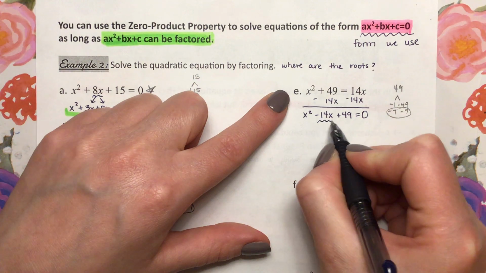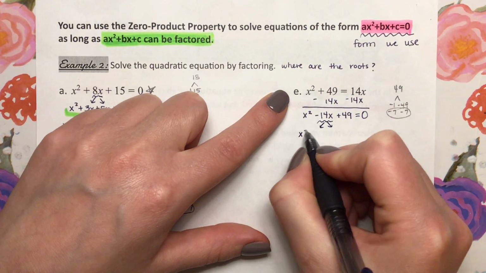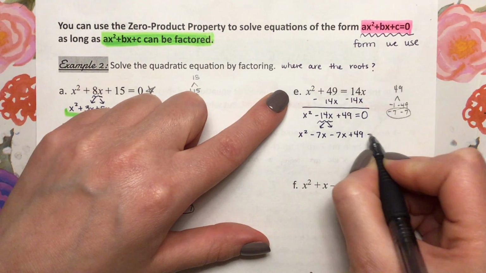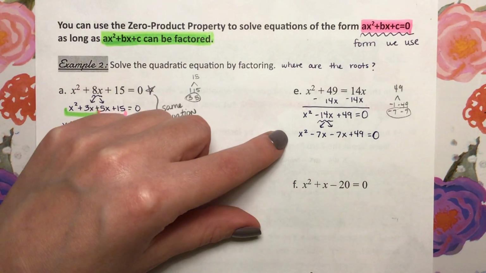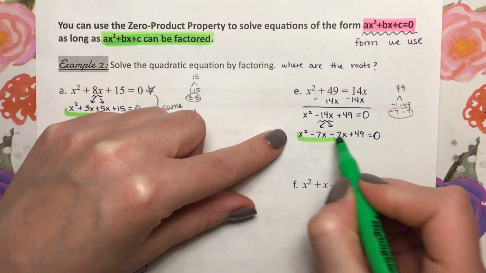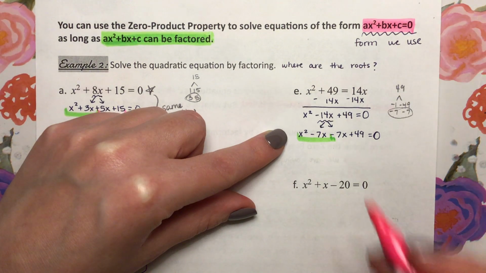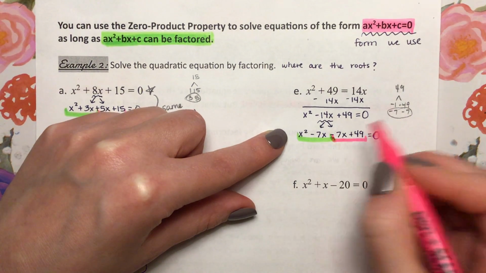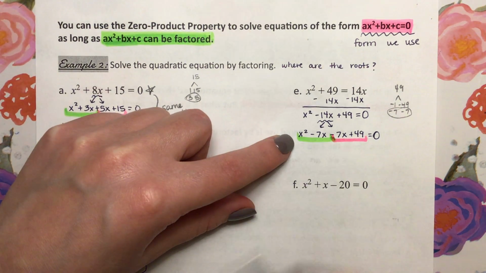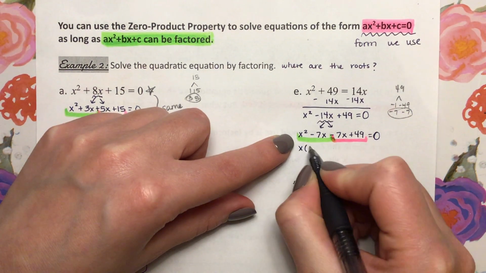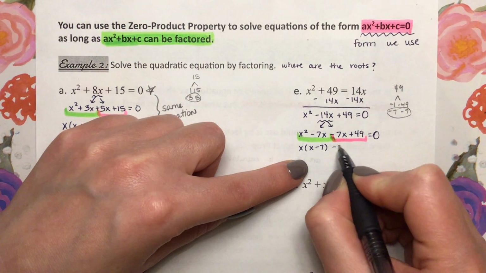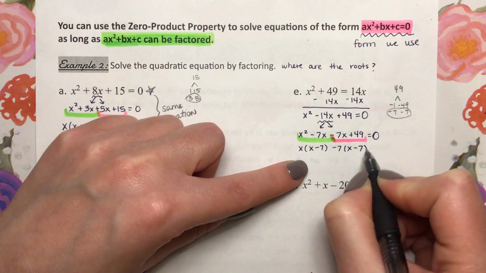So now let's split this up into two terms. I have x squared minus 7x minus 7x plus 49 is equal to 0 still. We're factoring by grouping right now. And we factored a lot in the last chapter, so this will probably be familiar to you. What can I pull out of the first two terms? I can pull an x out of them. So I have x minus 7. And then what can I pull out of the last two terms? I can pull a negative 7 out, giving me x minus 7 again.